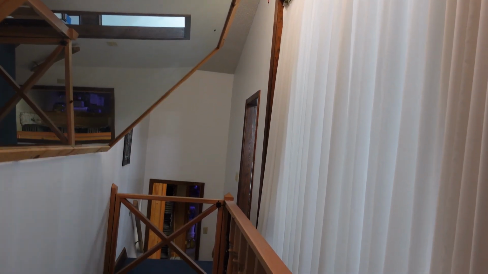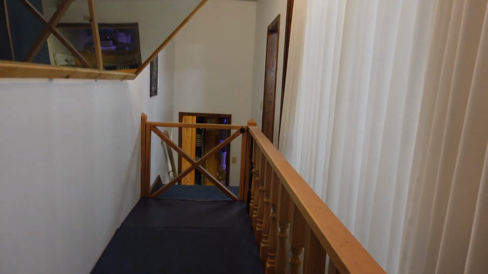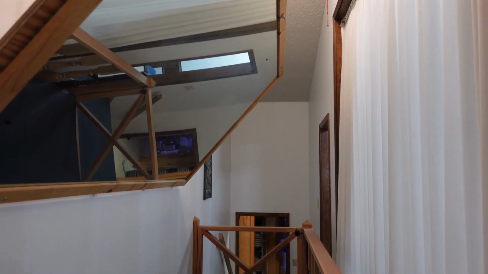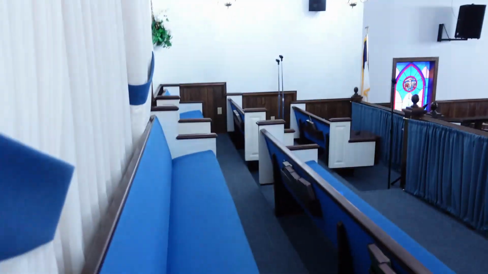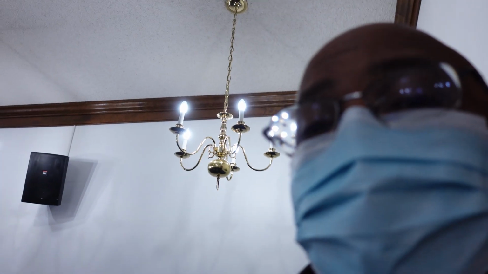About another PTZ in here to view the baptism, which makes it very convenient because right now the only way that the congregation can see is with this mirror that sees over the choir stand. So another benefit to adding cameras into your sanctuary is not just for entertainment purposes, it's for usability. So that's really cool what we can do with that.